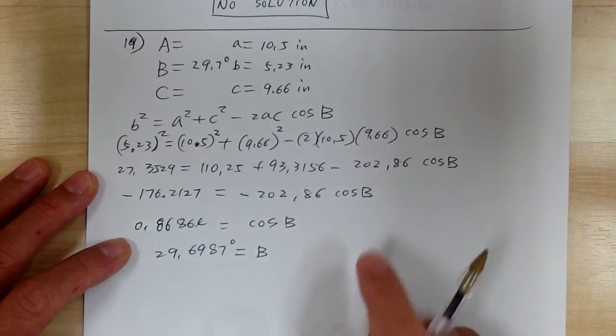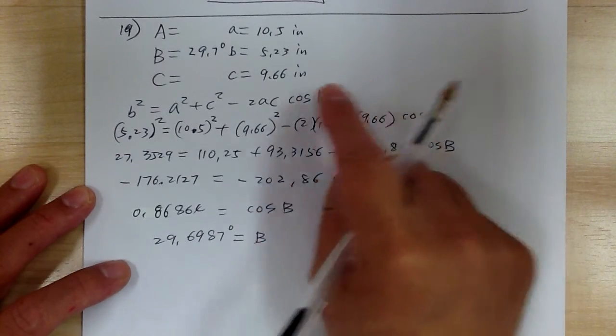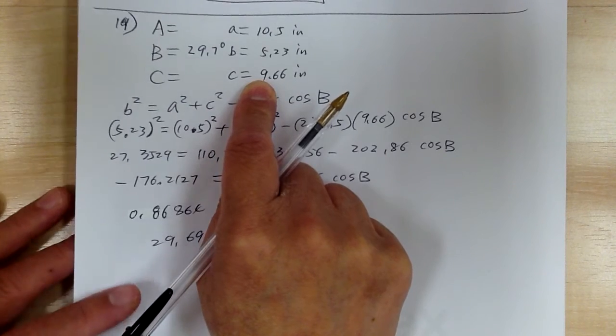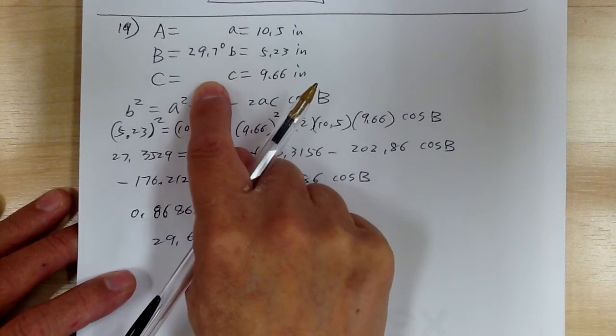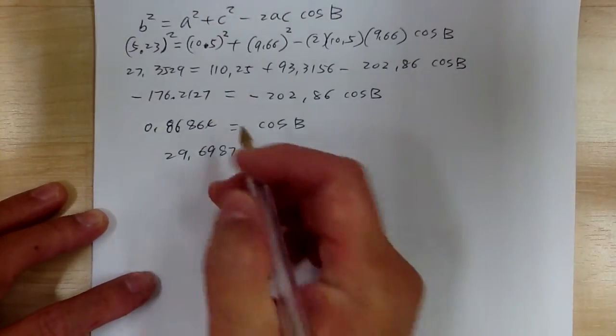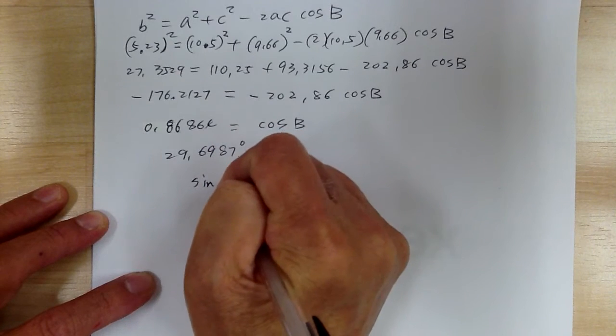Next, you go and use the law of sines to find the other angles. Again, use it to find the smaller angle, so you don't have to worry about the second case. The smallest angle and the medium angle will have only one case, and they have to be less than 90. So let's go to sine. Use the law of sines to find the angle C.